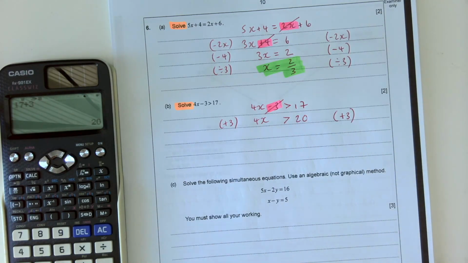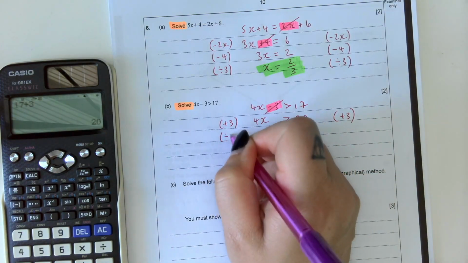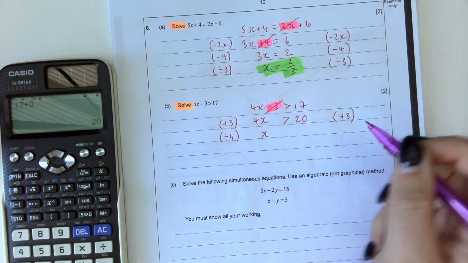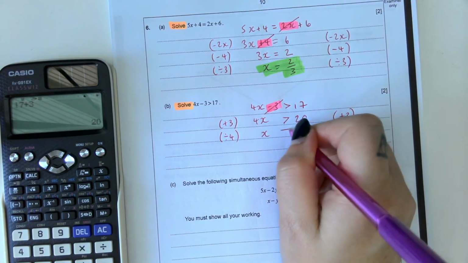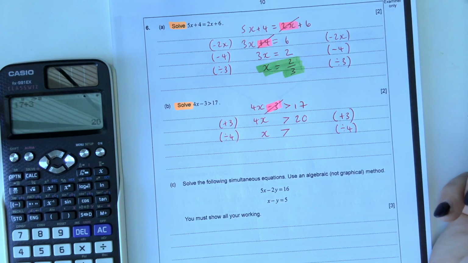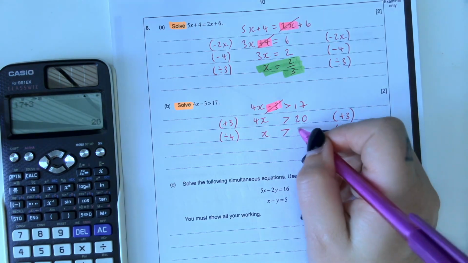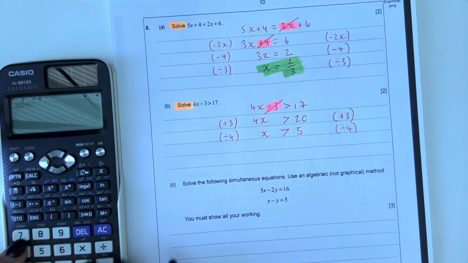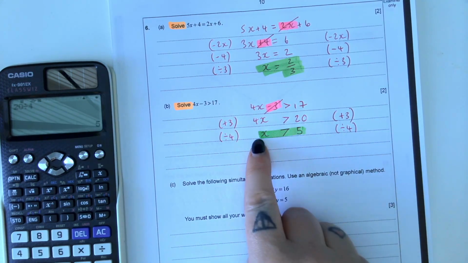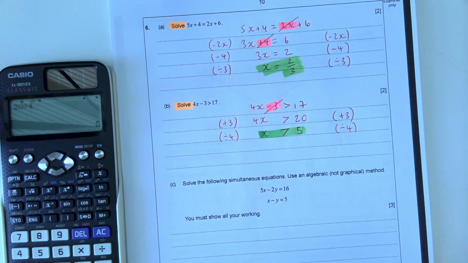4x is 4 multiplied by x. The inverse of multiplying by 4 is to divide by 4. So when I divide by 4 on the left-hand side, 4x divided by 4 gives me x, which isolates the x. We've still got the greater than symbol, and I need to divide by 4 on the right-hand side as well. 20 divided by 4 is 5. You can do that on your calculator to save your brain power. This whole thing now, guys, is my answer. So if there was an answer line, I'd have to write this whole thing with the correct symbol on there to get the marks.